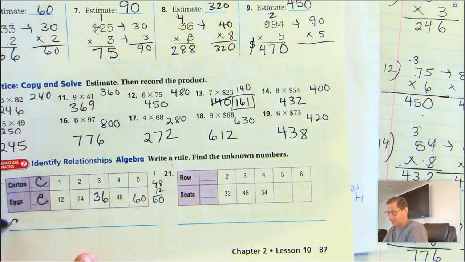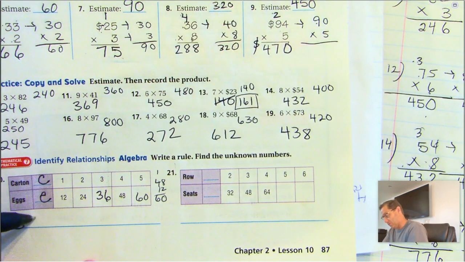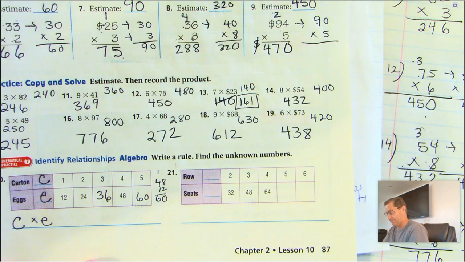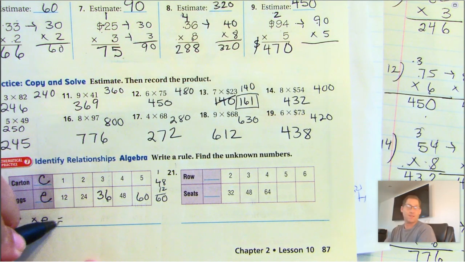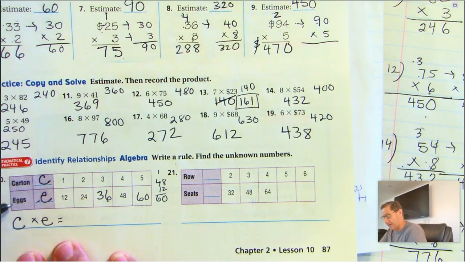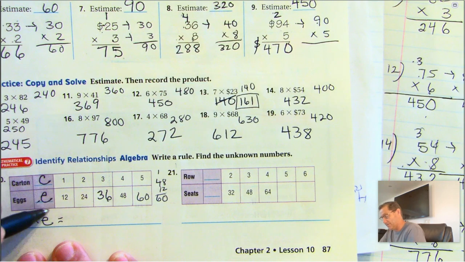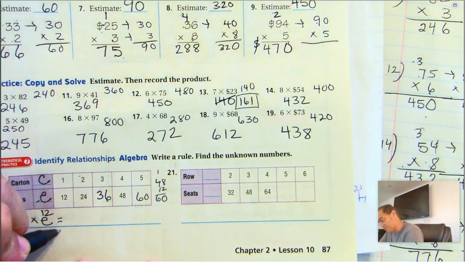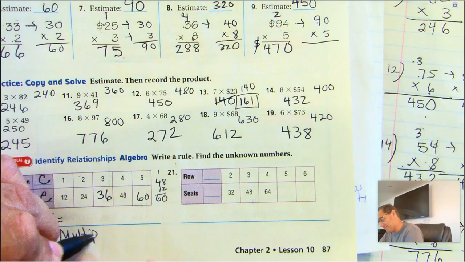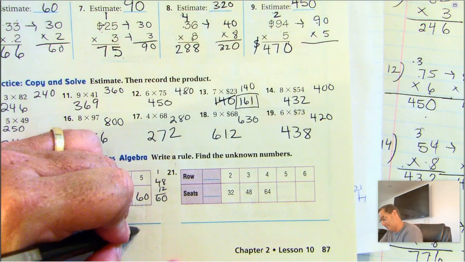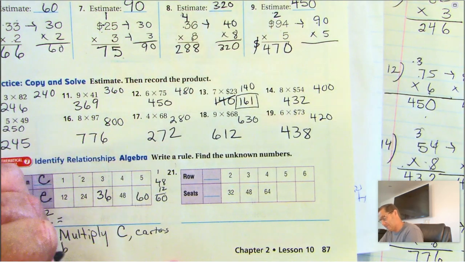So if I take a specific carton and I multiply by the number of eggs in that carton, that'll give me the total number of eggs, right? So how many eggs were there in each one? There was 12. So if I have 1 carton, it would be 12. If I had 2 cartons, it would be 24. So multiply C, the number of cartons, by 12.